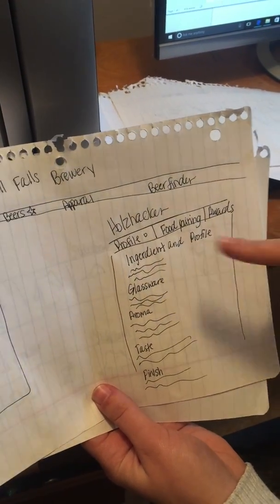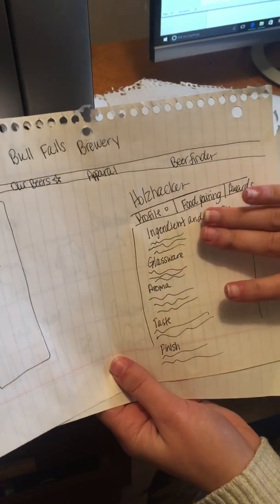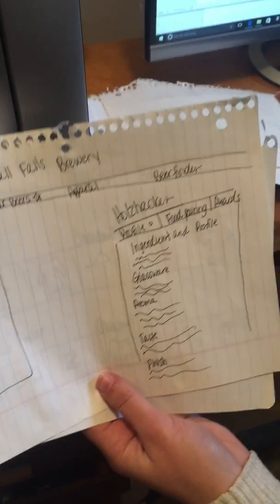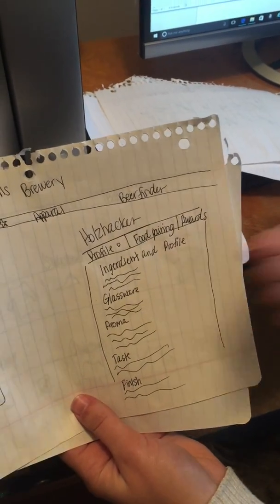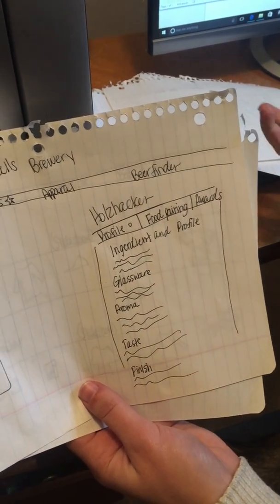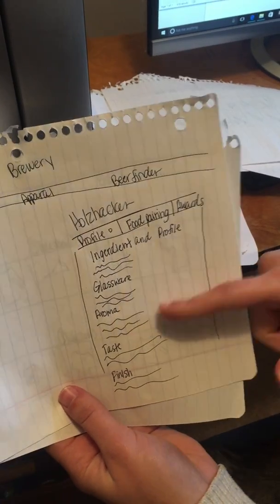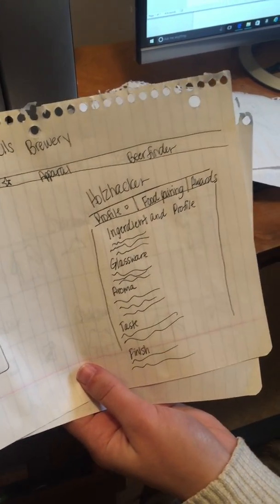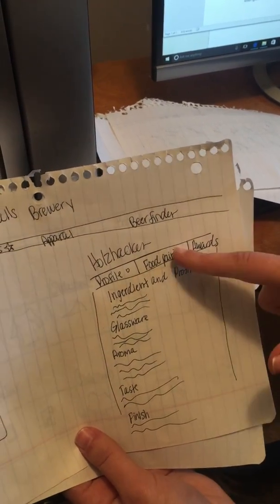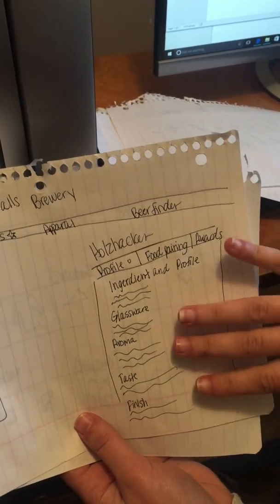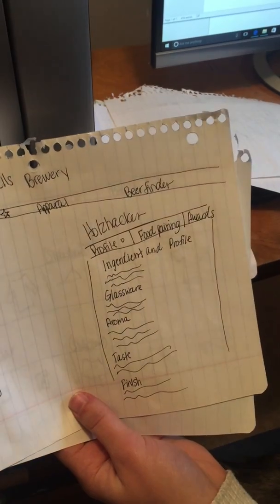You'd have the ingredients, and this would describe the alcohol content and so forth. We have the glass it would be best enjoyed in, the aromas, the taste, and the finish the type of beer has. I also have food pairing, which you'd be able to click on, and it would show you the best food choices and awards that beer has won.